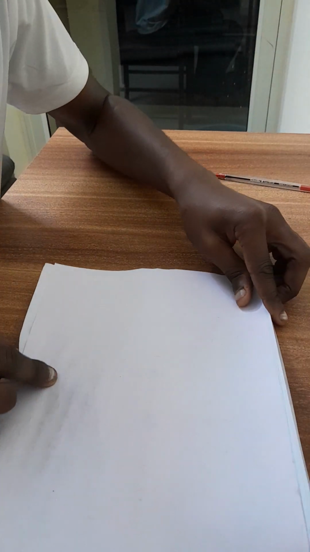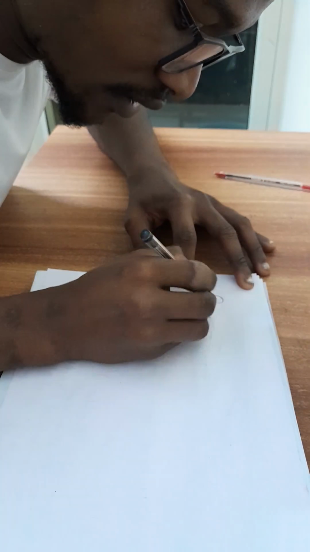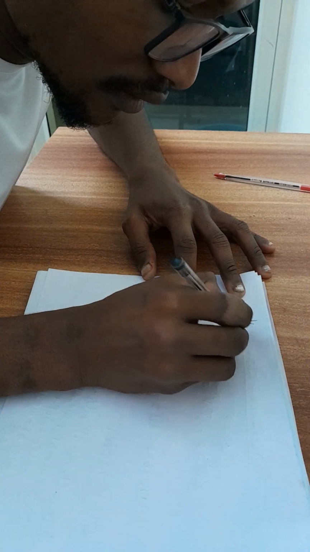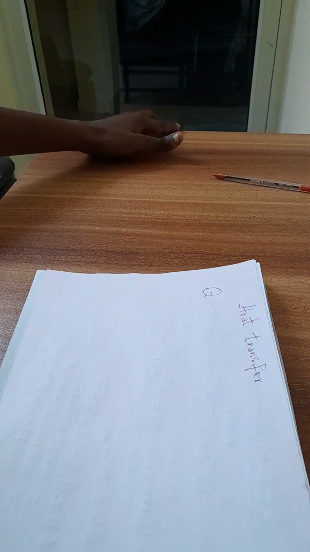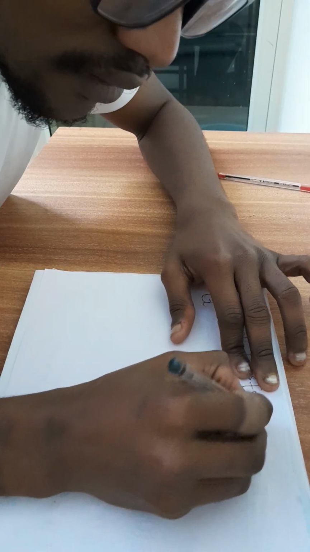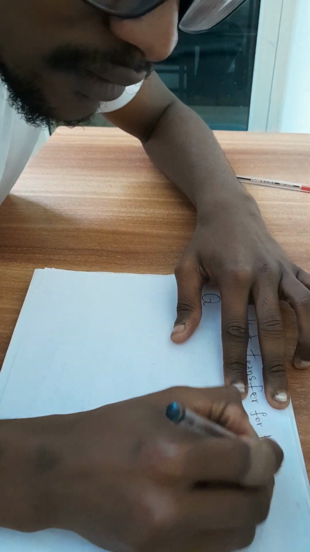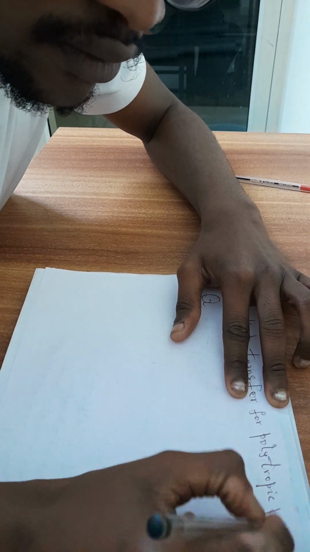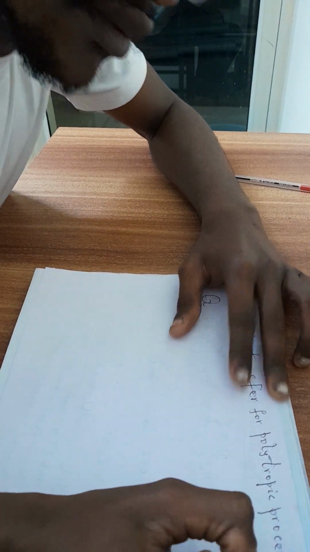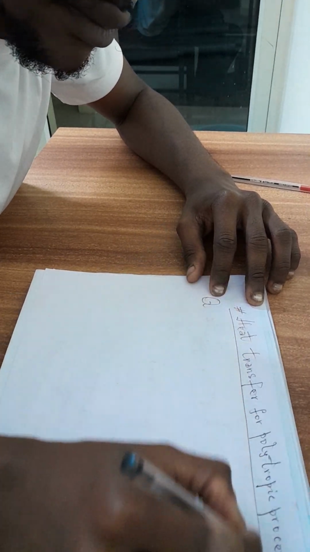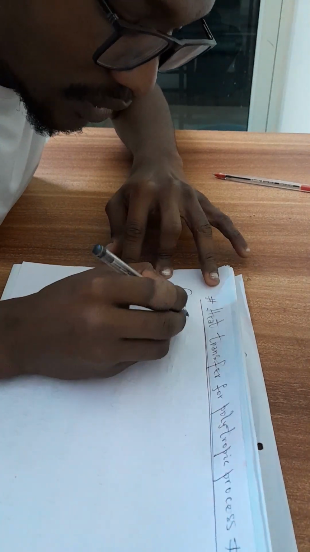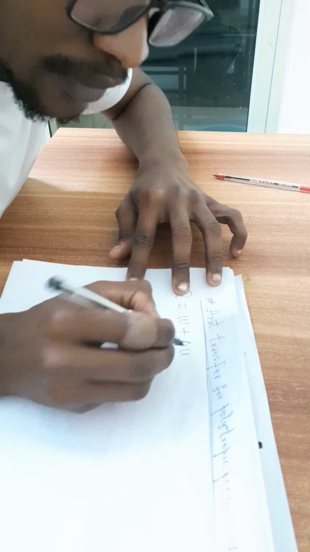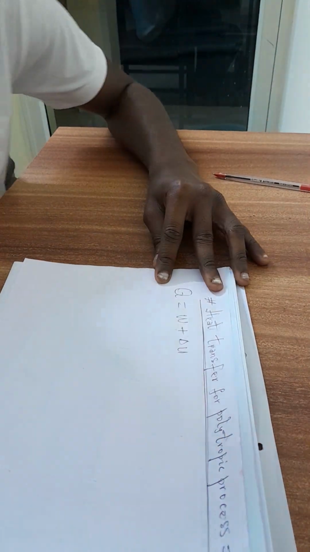Now we are going to solve for the heat transfer for a polytropic process. What is the heat transfer for a polytropic process? We know that heat transfer is work done plus delta U. We know what this is, so now we just have to calculate the work done.